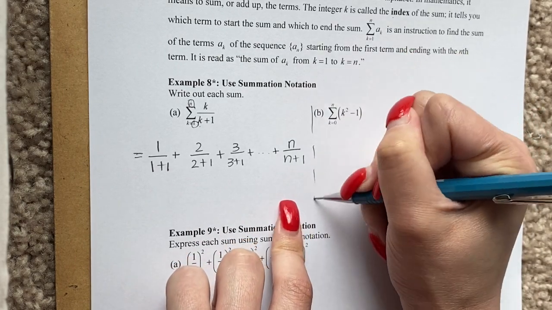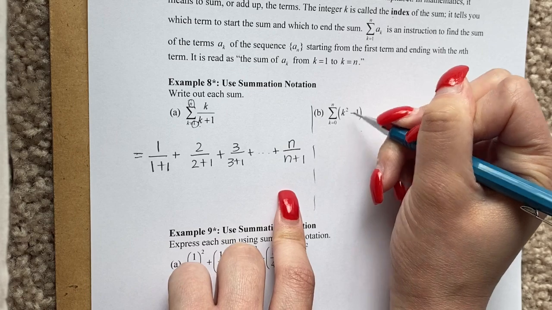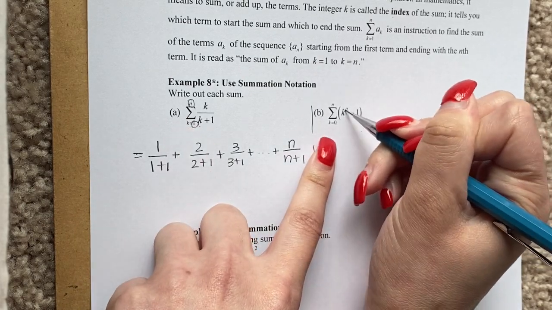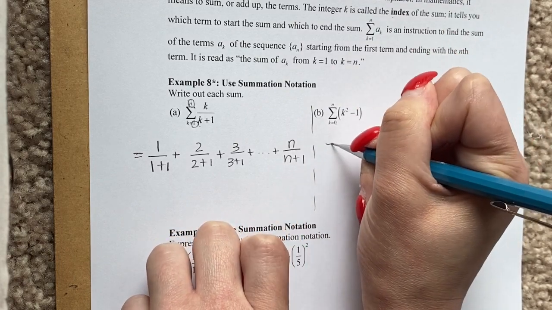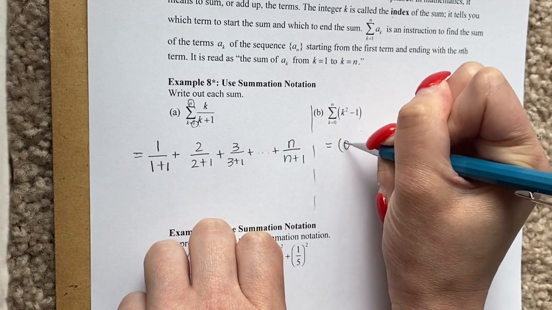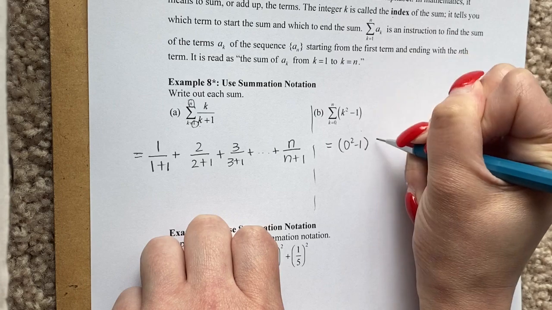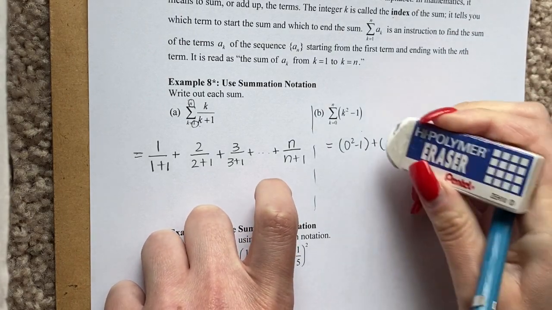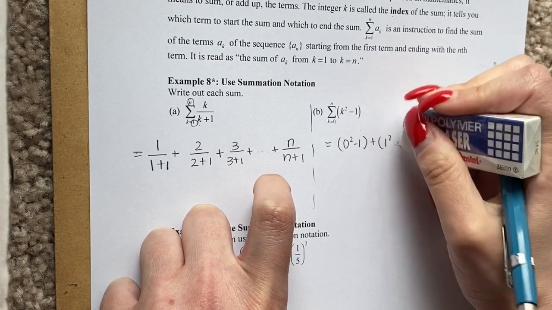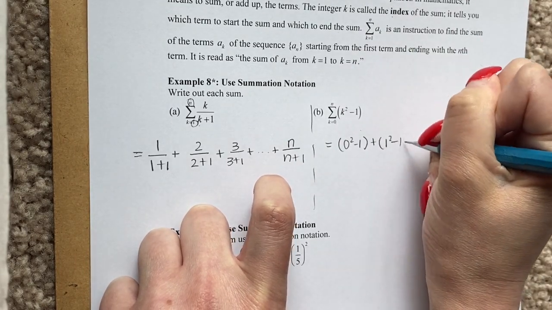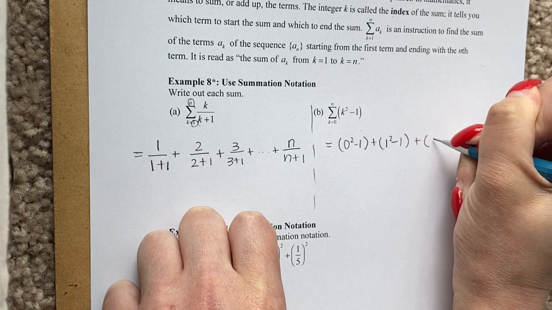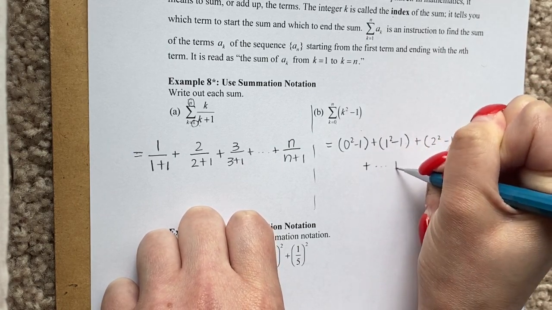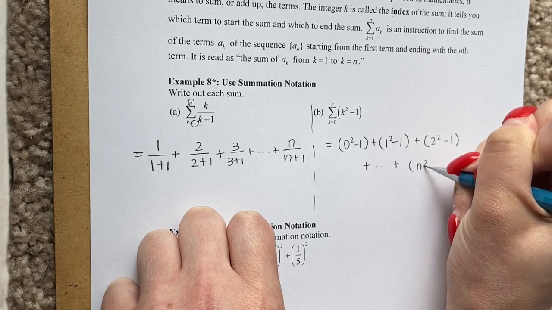Let's look at this one. What are you going to do here? We started at 1 before, here we're starting at 0, so you plug the 0. The first term is 0 squared minus 1, plus 1 squared minus 1, plus 2 squared minus 1, plus dot, dot, dot, and the last one is n squared minus 1.